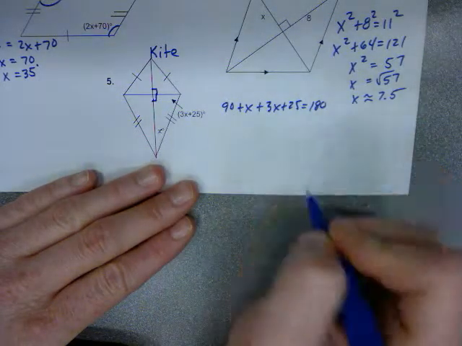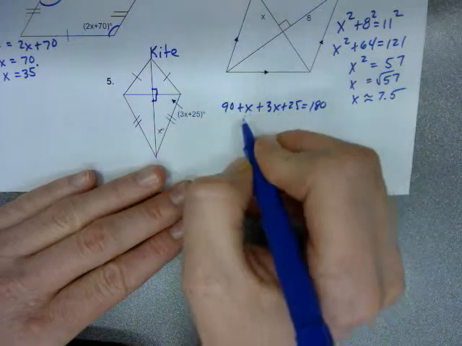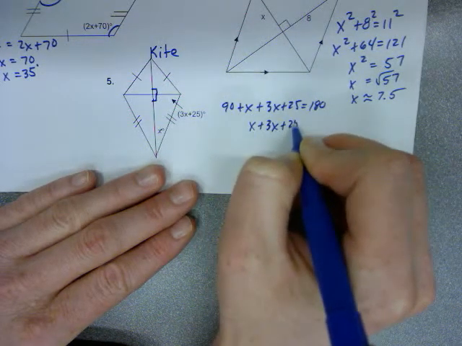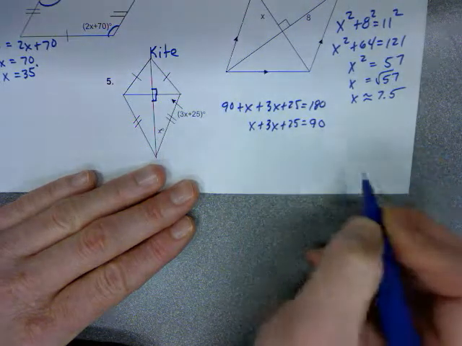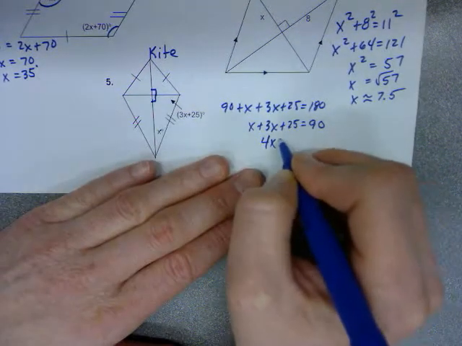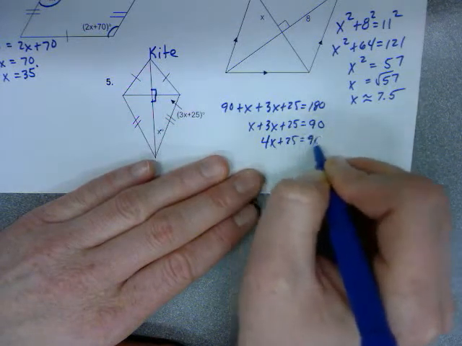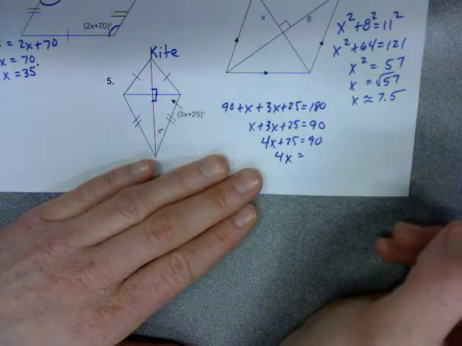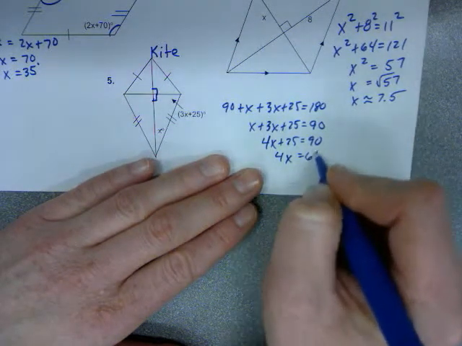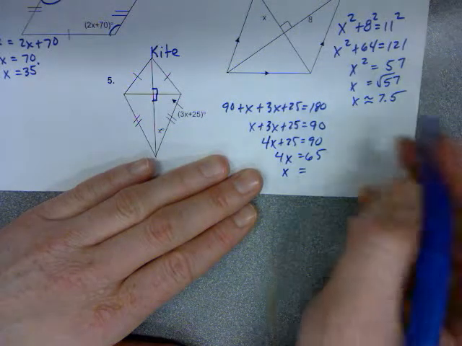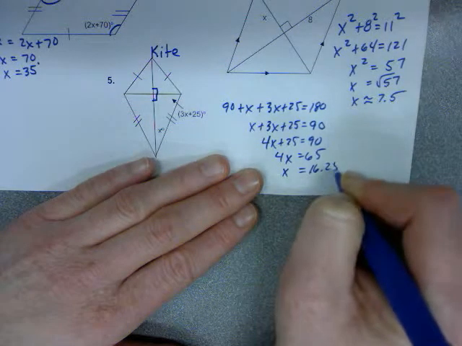We can subtract over the 90 and get x plus 3x plus 25 equals 90. Combine the like terms. 4x plus 25 is equal to 90. Subtract the 25 from 90 to get 65. Divide by 4, and we get 16.25.